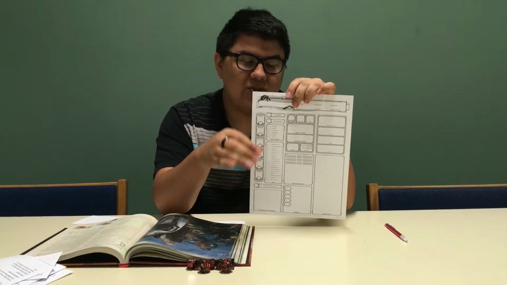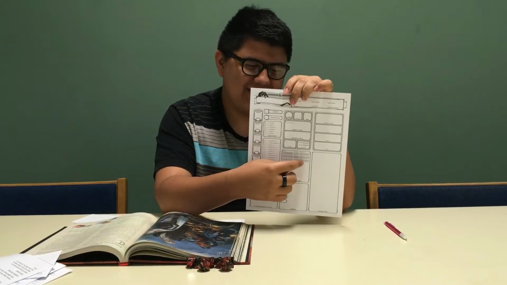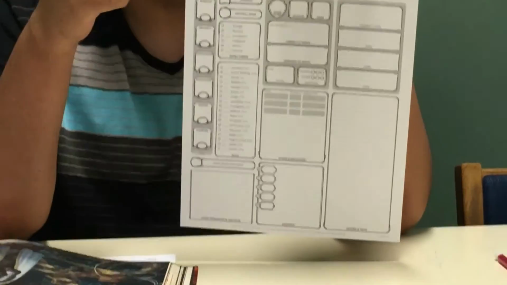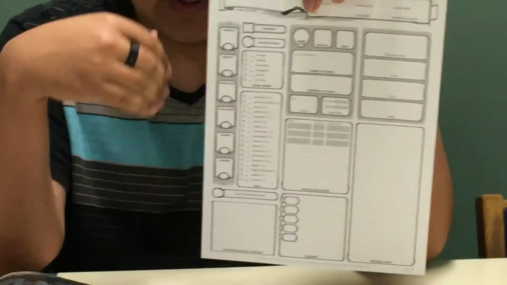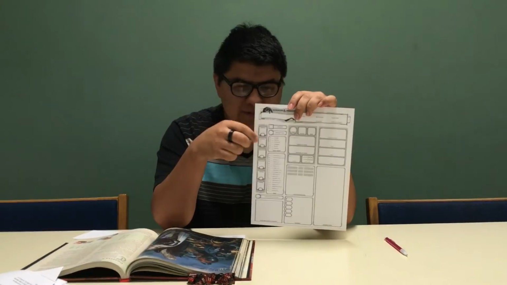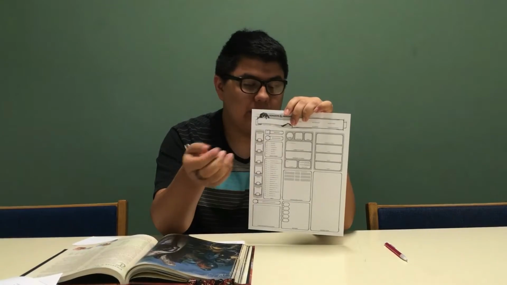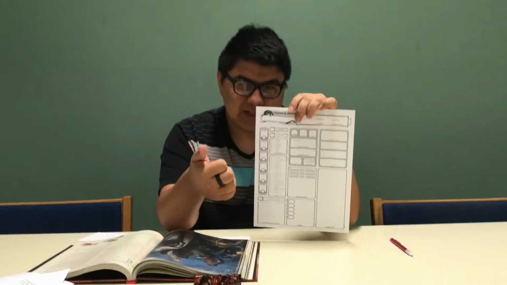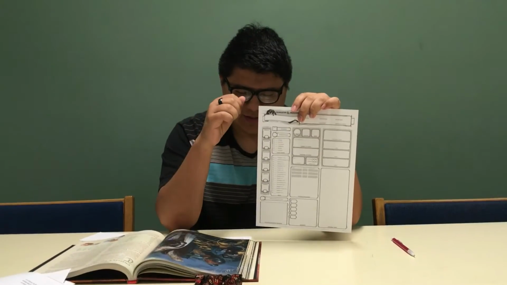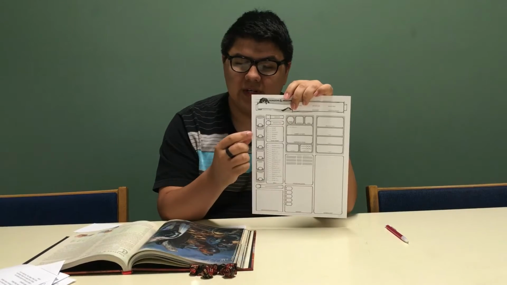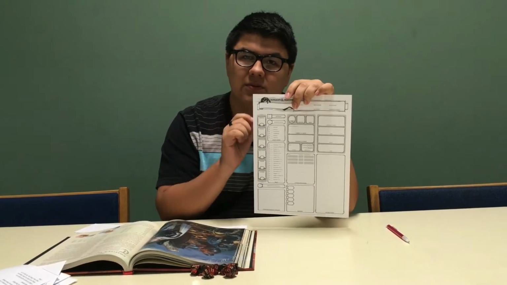Keep in mind that you do not add your proficiency bonus to the damage in this box down here, but you do use it in your attack bonus. So it's your modifier plus your proficiency bonus if you have one, and then your damage is determined using the damage dice plus the modifier. Ranged attacks are dexterity based, and melee attacks are strength based.